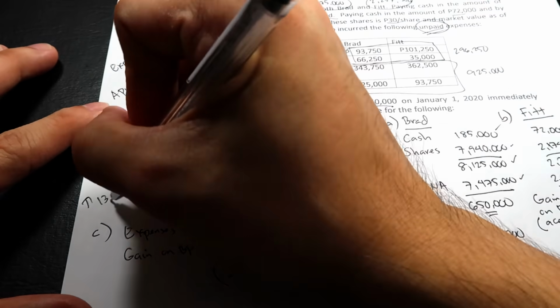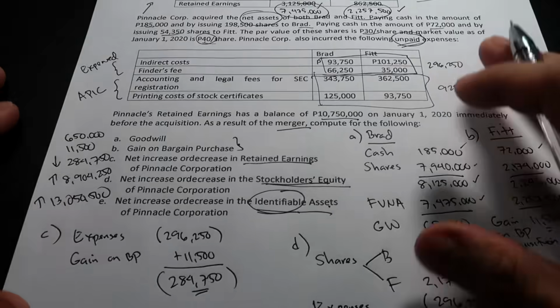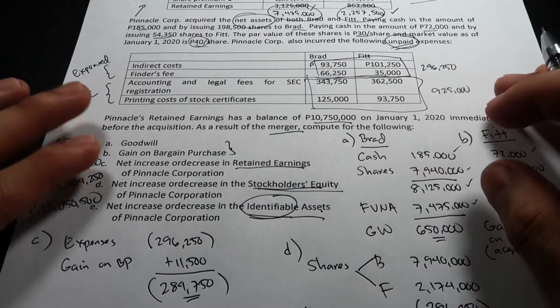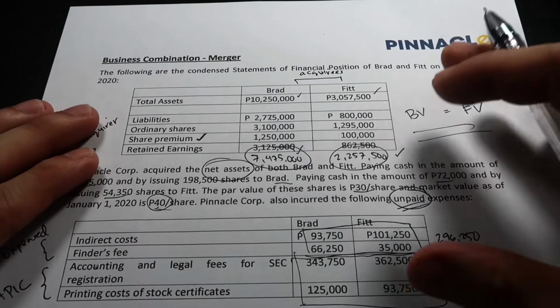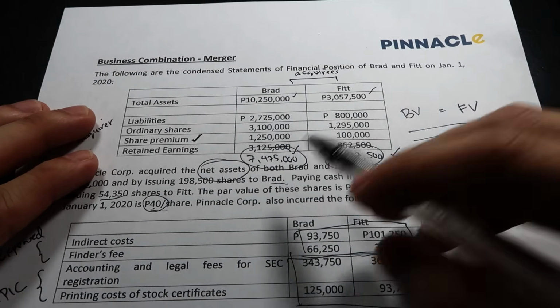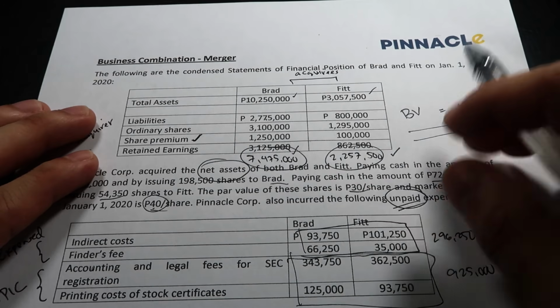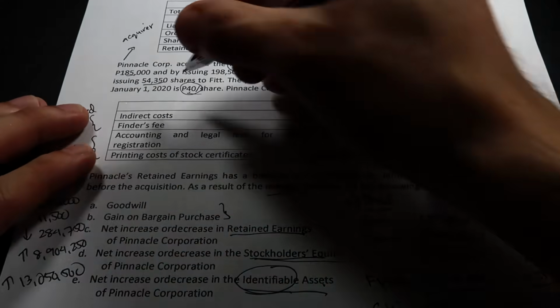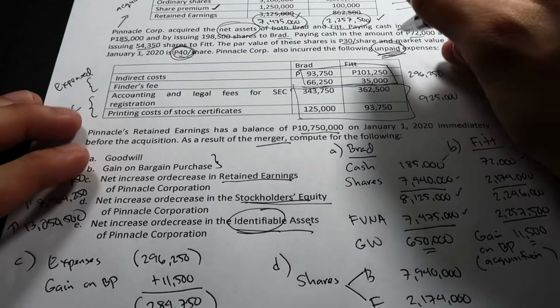Okay? 13,050,500. Alright? So basically, that's how you do accounting for merger or acquisition. Okay? Be careful na lang. Dapat maingat ka lang sa pag-answer. Okay? So key points to remember siguro is that you assume that book value is equal to fair value if silent. Okay? You use the market value. Okay? Take note na lang, unpaid expenses siya.